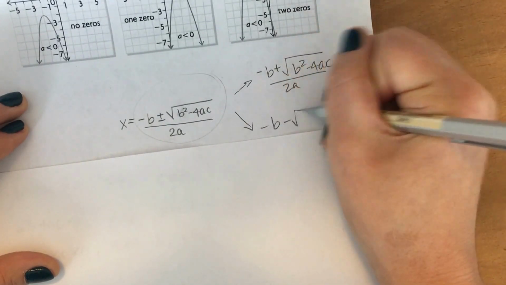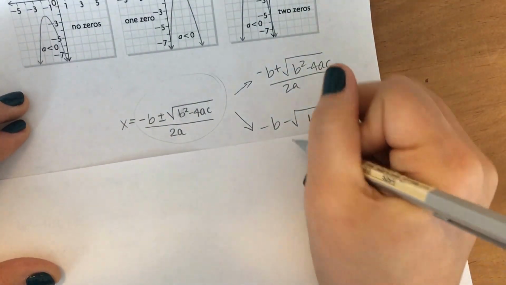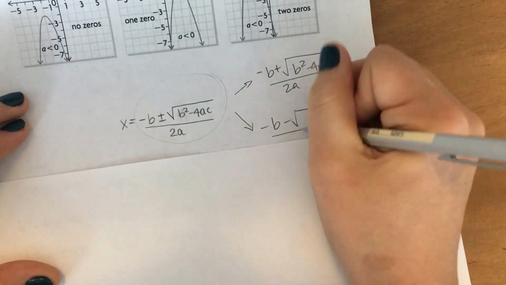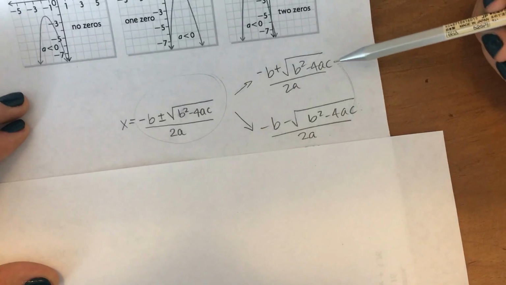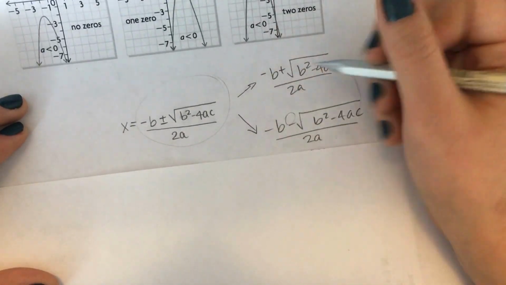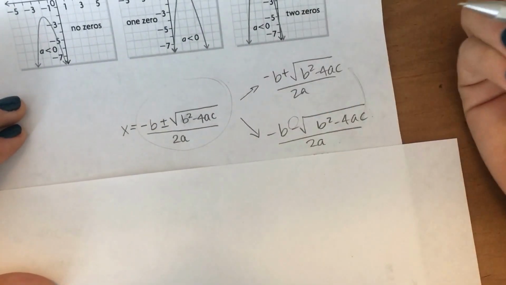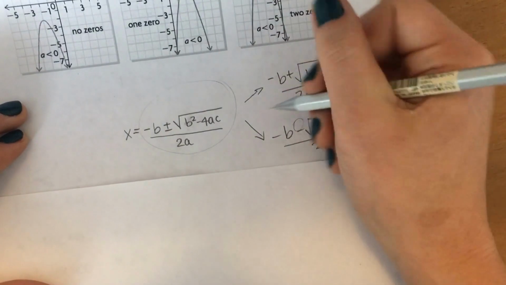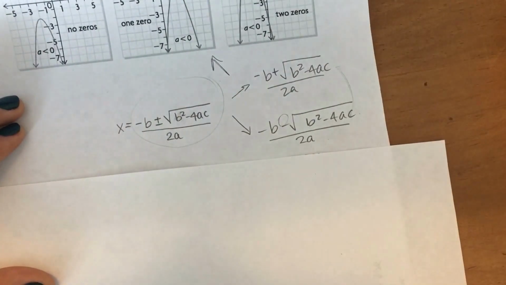So the next one is at this value over 2a. So these are two distinct zeros. However, if the value that I was both adding and subtracting made this entire thing the exact same, it had no effect, our zero would be the exact same, which is essentially 1 zero.